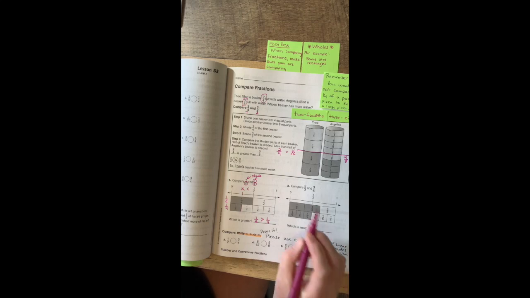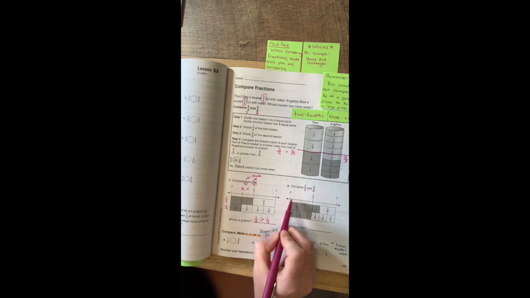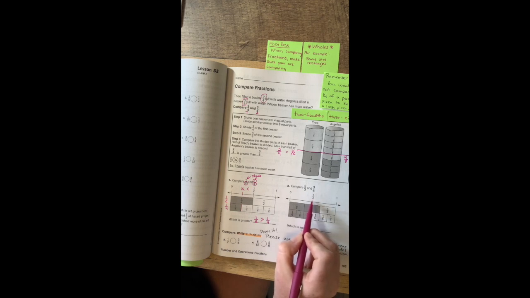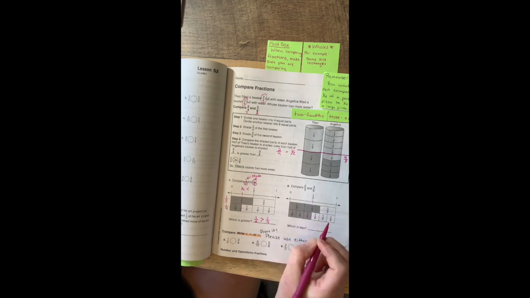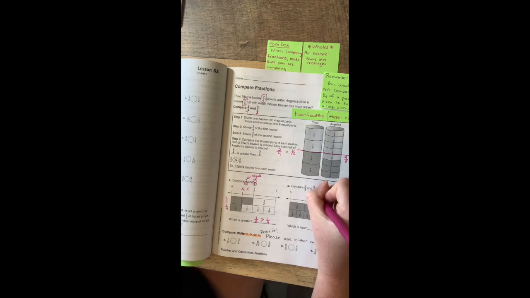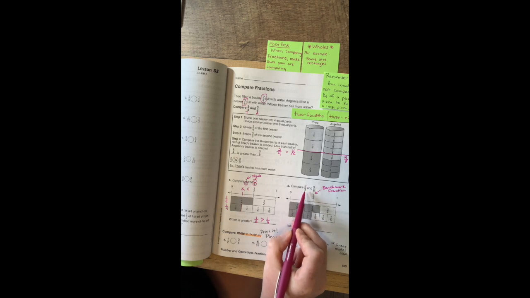All right, friends, moving on to 2/3 and 3/6. Here is 0, here is 1/2. This is a benchmark fraction. We're using the benchmark fraction 1/2 to compare 2/3 and 3/6.